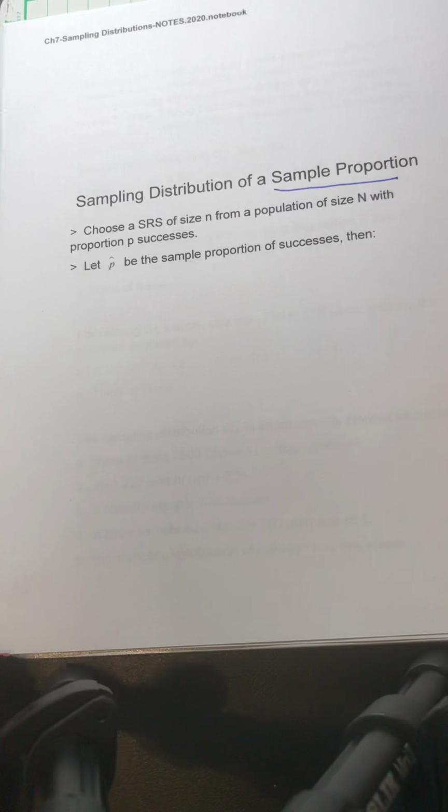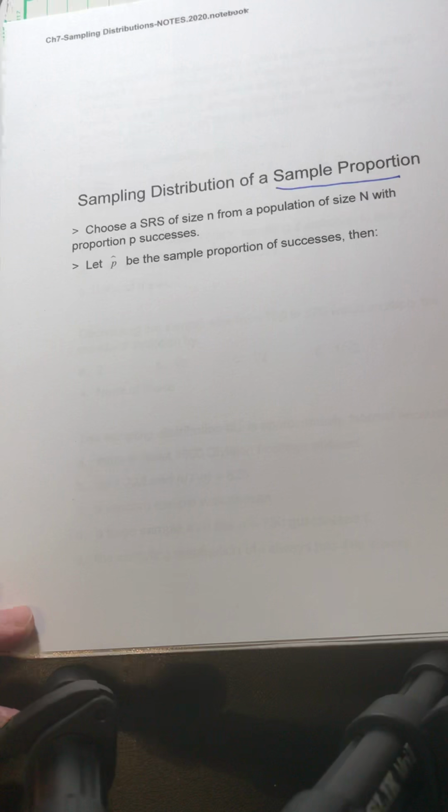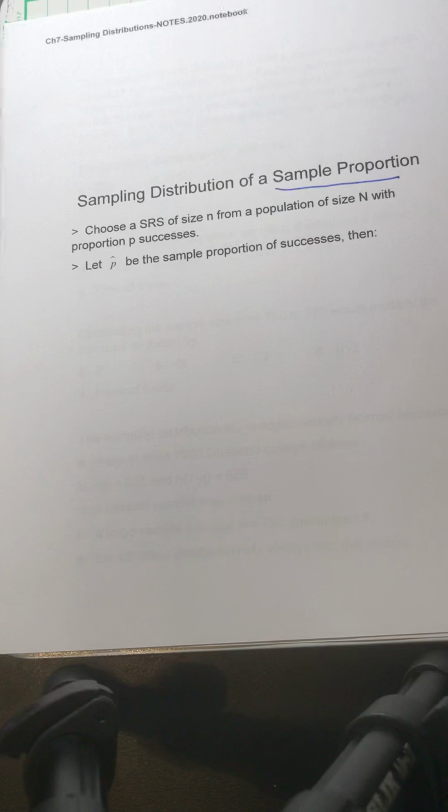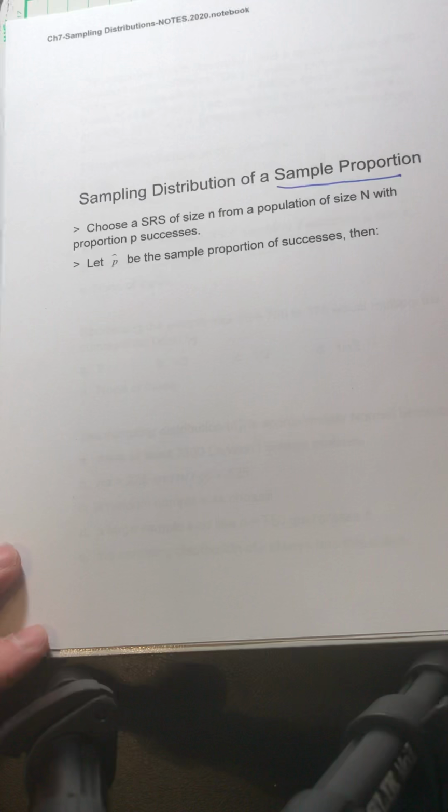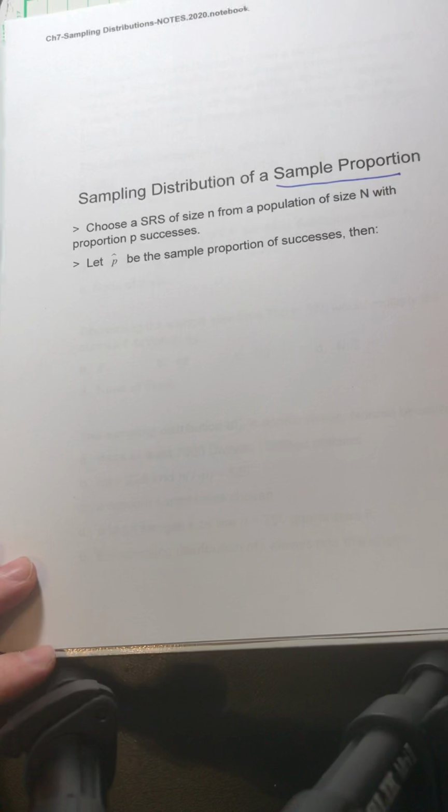In other words, we take a lot of samples and we calculate the proportion like we did with the red poker chips in the bucket. We calculated a sampling distribution of sample proportions. So we're going to choose a simple random sample of size n from a population of size capital N, and p is the number of successes.